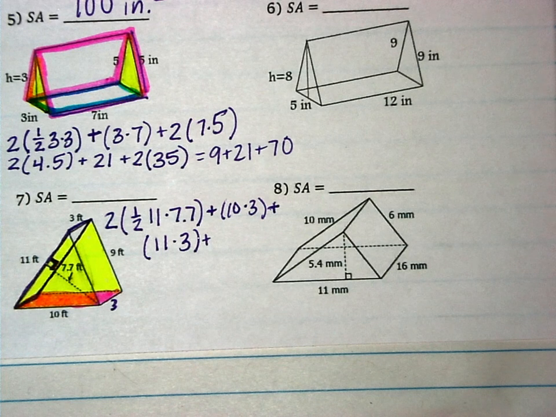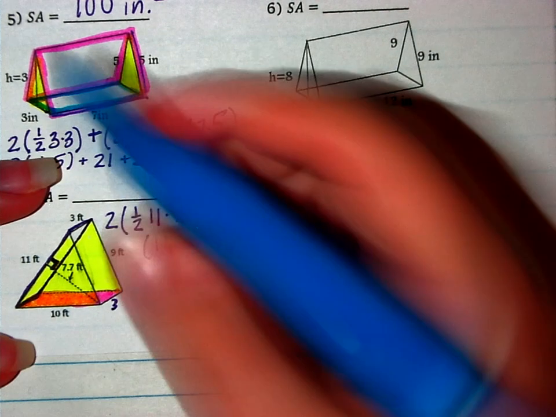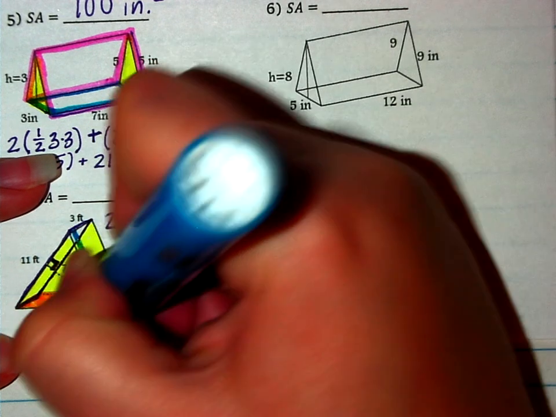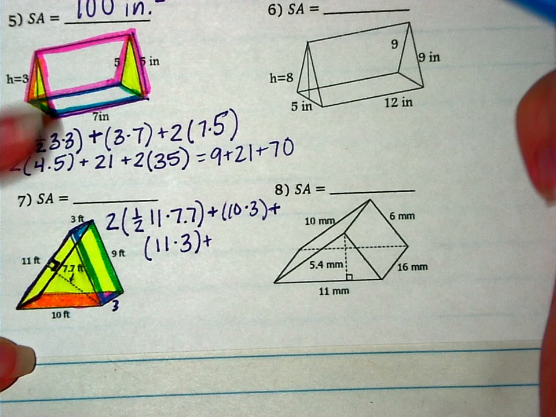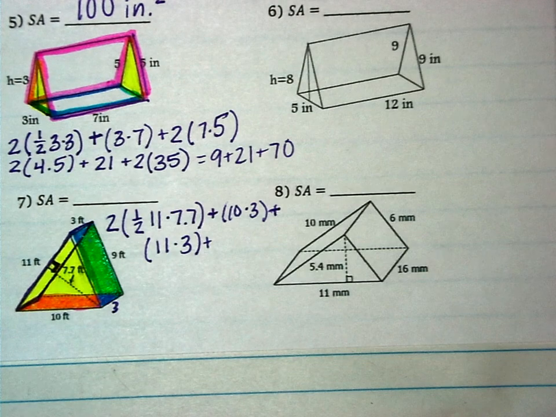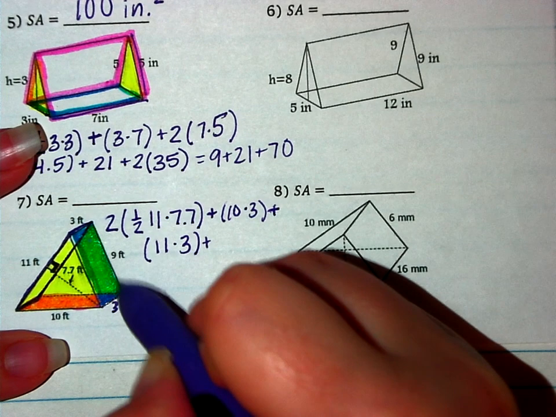Plus our third rectangle. Almost all of these are highlighted except for this guy on the right. You see him? There he is. This rectangle. Its area is found by doing 3 by 9.